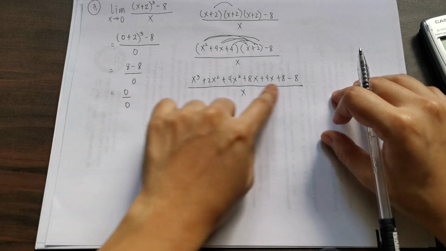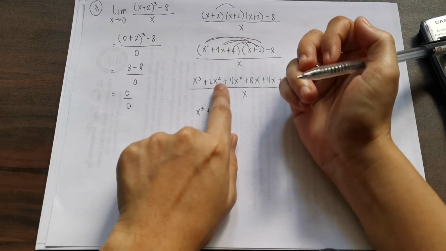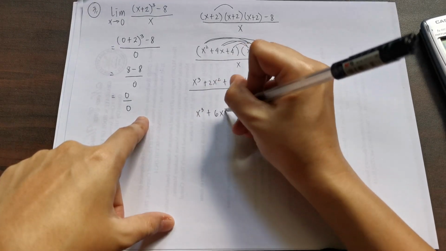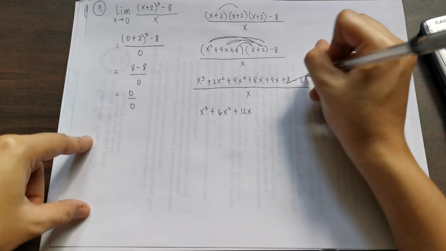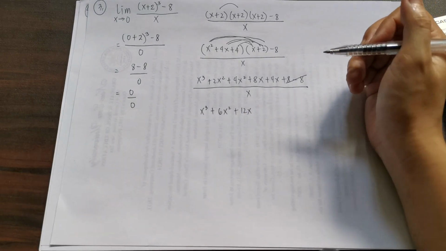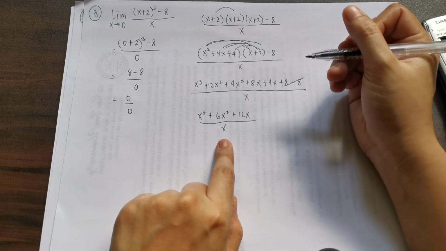Okay? So, combine the similar terms in the numerator. So, you will get x cubed plus, so this 2 will become 6x squared. This will become 12x. And then 8 minus 8, cancelled na yan because 8 minus 8 is 0 all over x. So, again, hindi ko pa na naman makakancel si x.